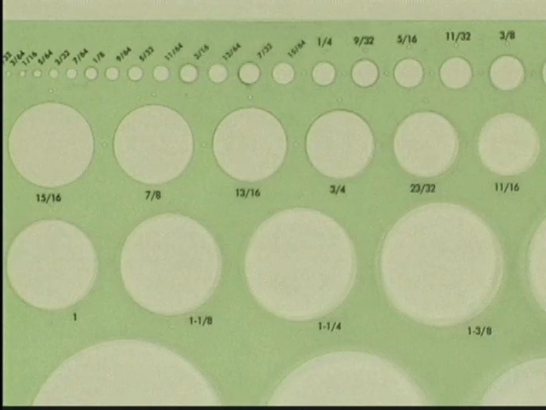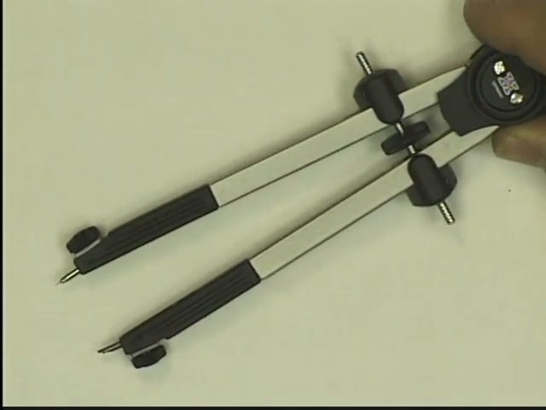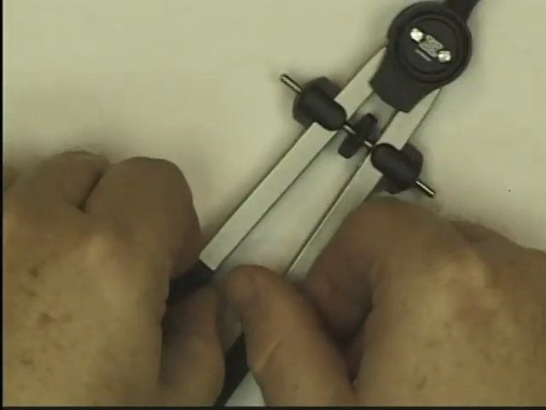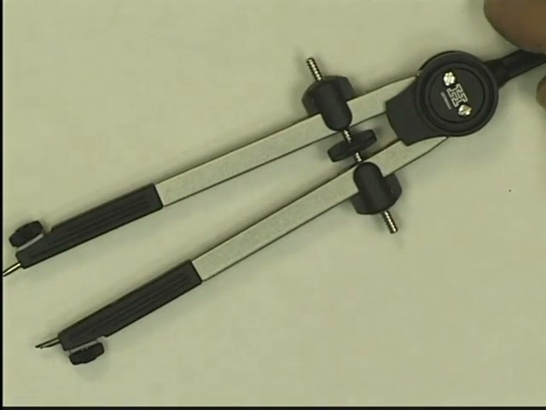But there's going to come a time when you want to make circles and you don't have a circle template, or you don't have a circle template that has exactly the size circle you need. So at that time, you're going to need a compass. This is not the kind of compass that points north, unless you point it north. This is the kind of compass used to make circles.